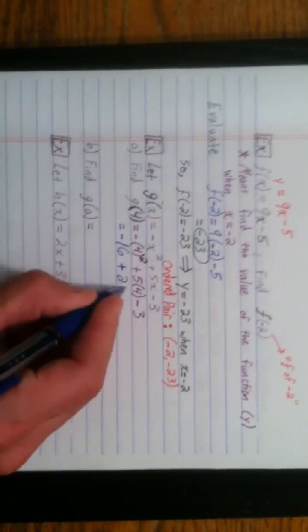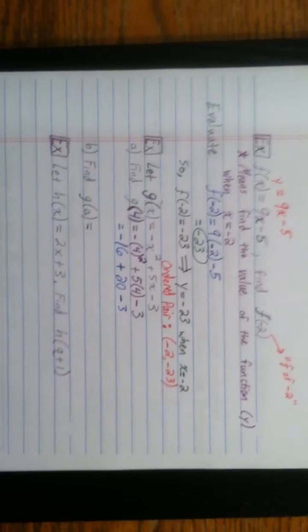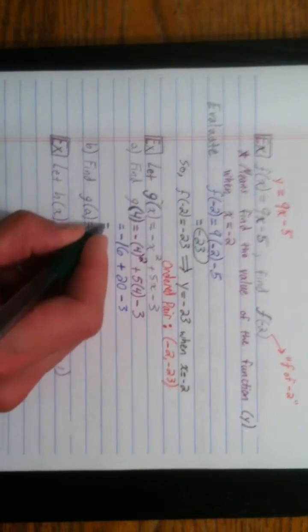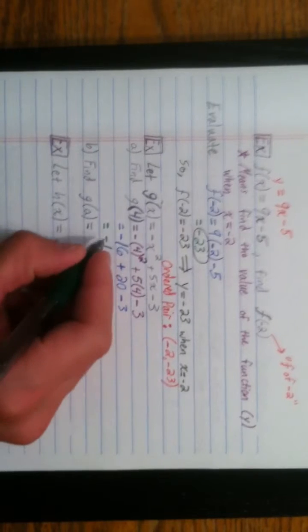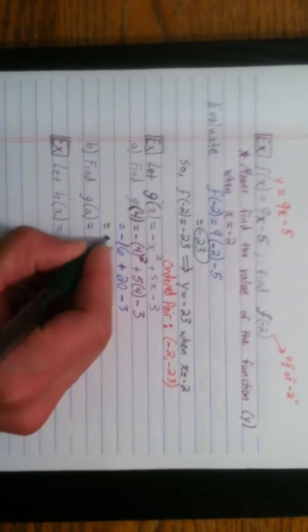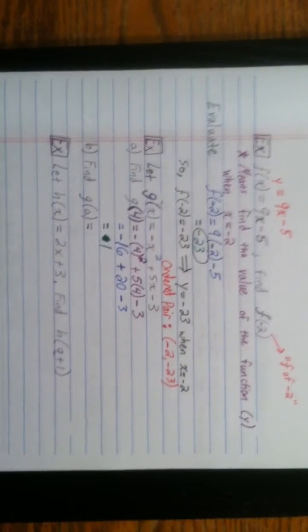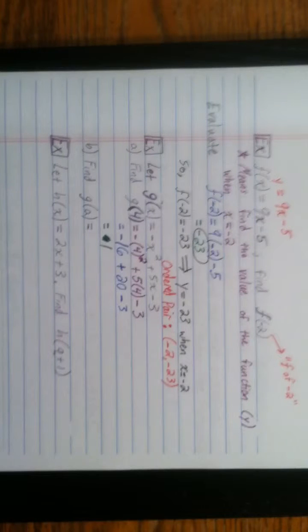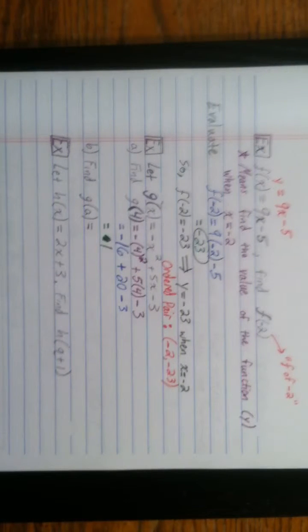5 times 4 here gives us 20. Bring down the minus 3. Combining those three numbers, negative 16 plus 20 minus 3 gives us negative 1. So once again, that would be our answer. Or excuse me, that's a positive 1. So that would be our answer to evaluate g of 4. What is g of 4? It's just 1. Our y value would be 1 when we plug in an x value of 4.